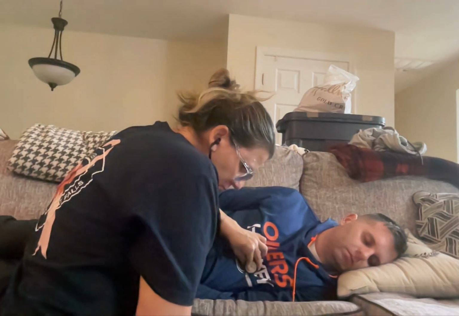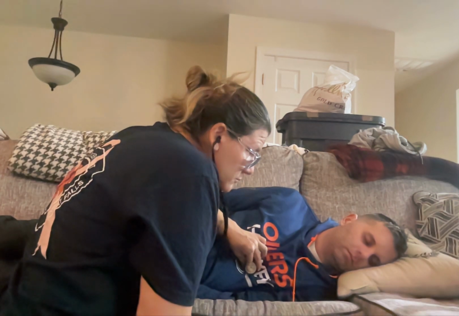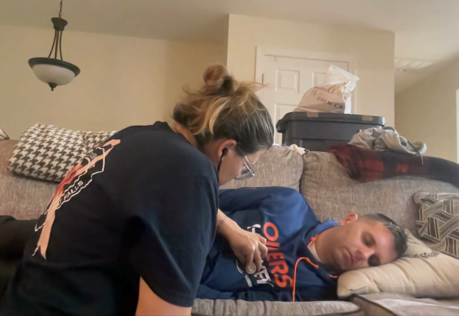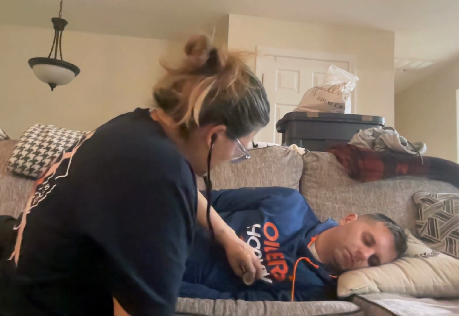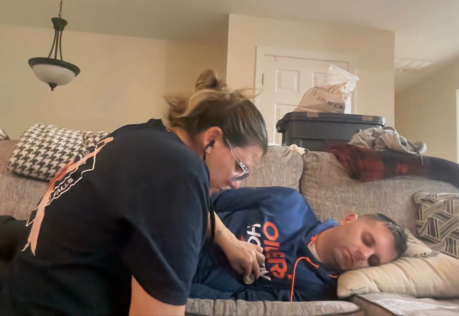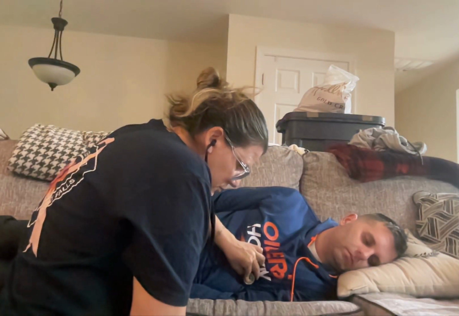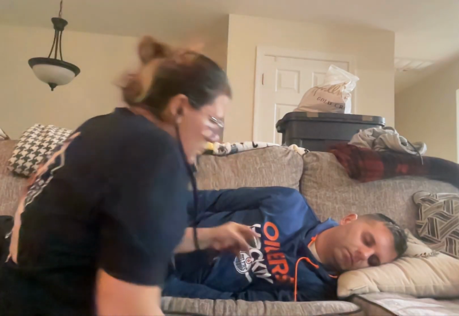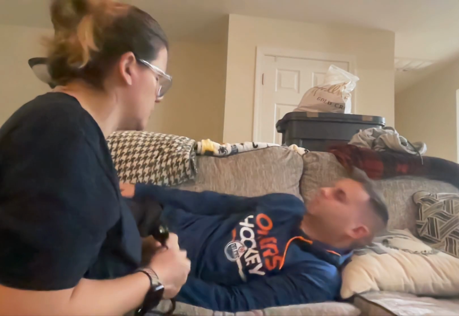Tricuspid. I'm listening to that mitral valve over the mid-clavicular line. All right, you can go ahead and lay on your back.